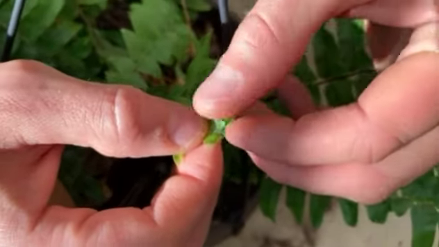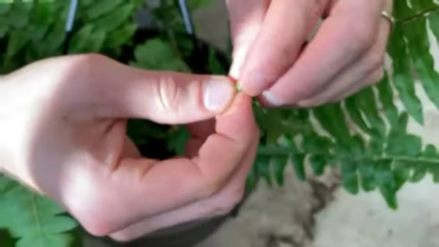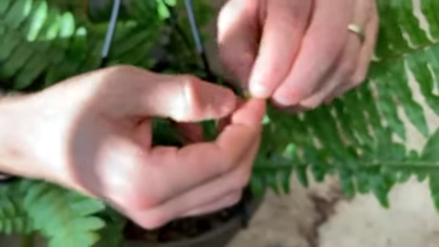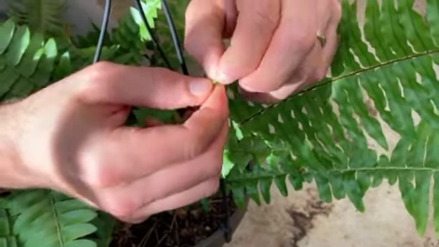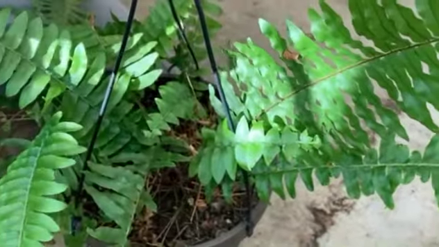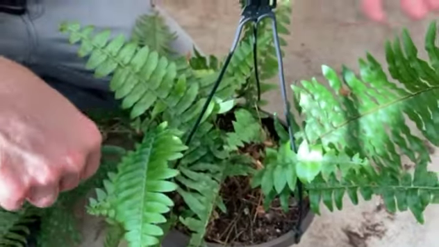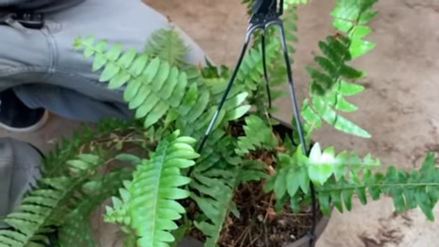You can see how much length there is to it. Let's see if I can peel away the back leaf here and show you that there is a spiral shape to it. Not very visible here, but that's okay. So the fiddlehead is the emerging fern frond. The fern frond is its megaphyll leaf.